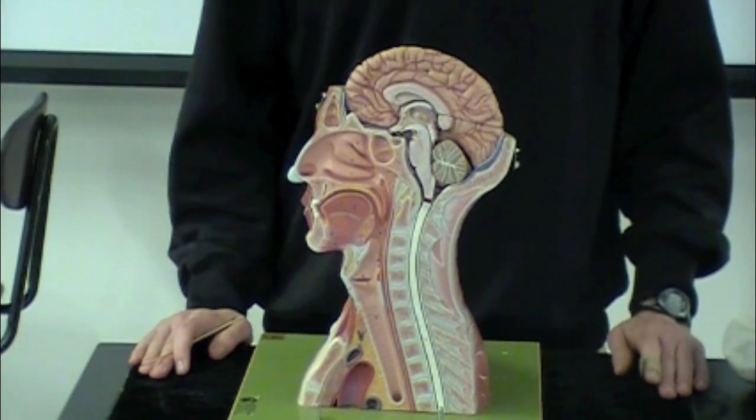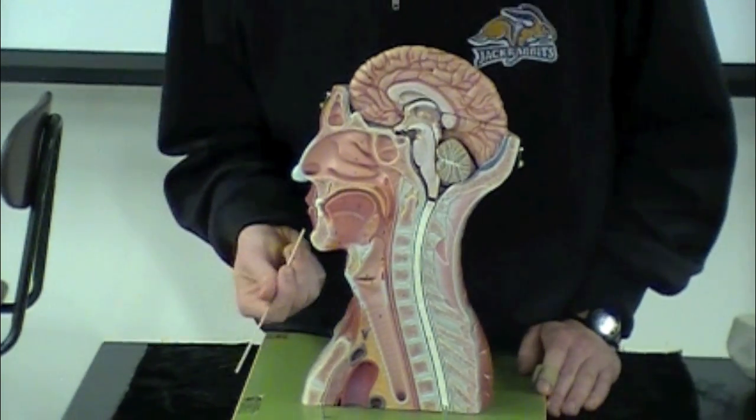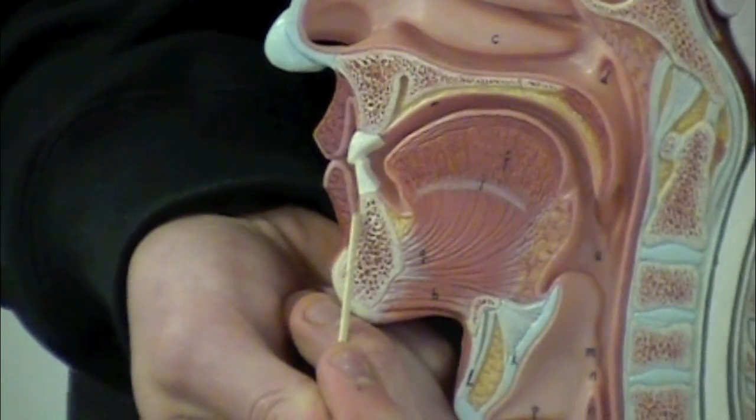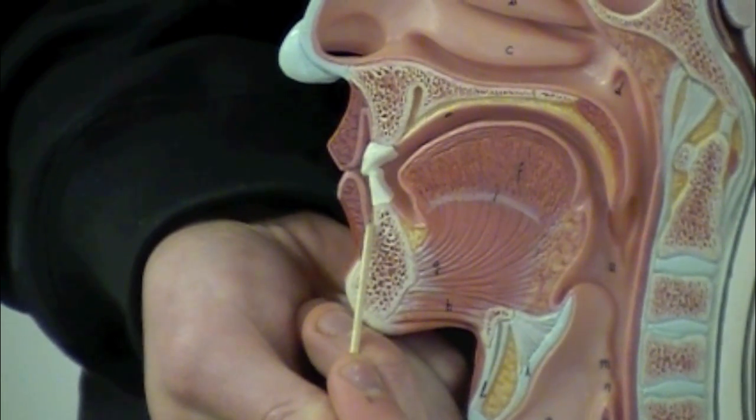Alright, we're going to go over your oral cavity here. First term is your vestibule, and that's this space right here between your lip and your teeth. And so that's where you put your chew, if you're a chewer.